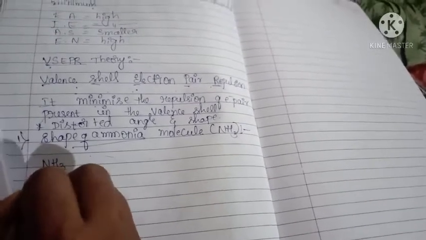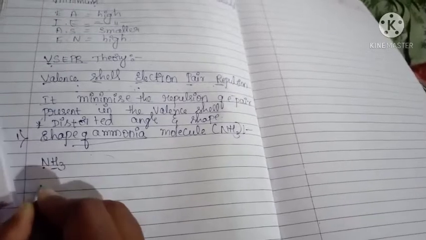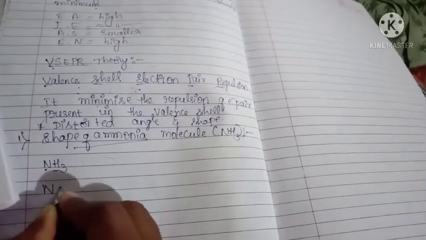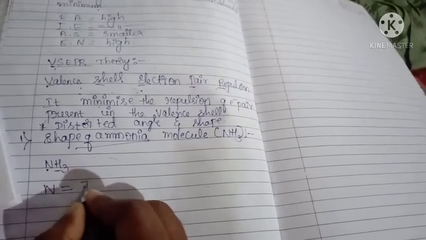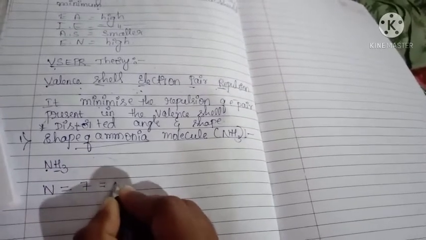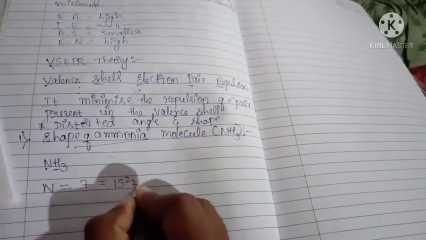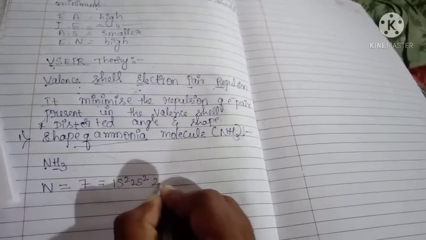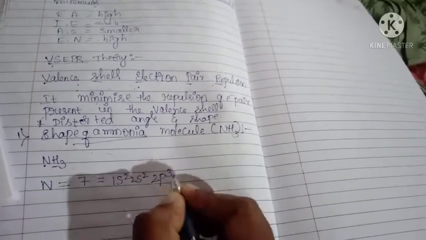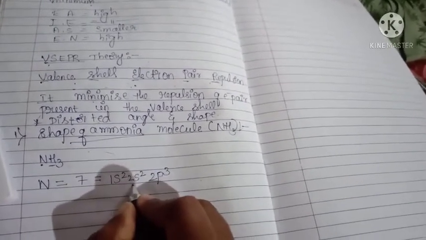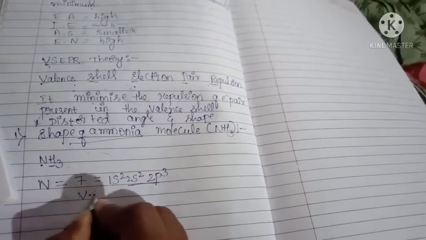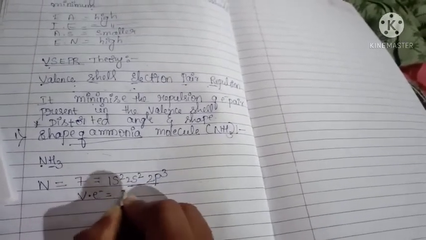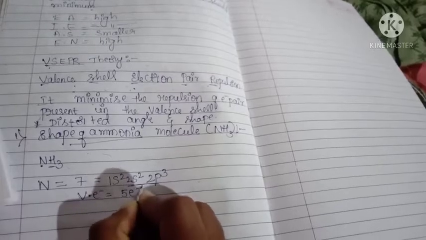Okay, in that we have to know that in NH3 the 3 hydrogen atoms are bonded with the nitrogen atom. First we have to know about nitrogen. Atomic number is 7 and electronic configuration is 1s2, 2s2, 2p3. In the valence shell there are 5 electrons. Valence electrons is 5.